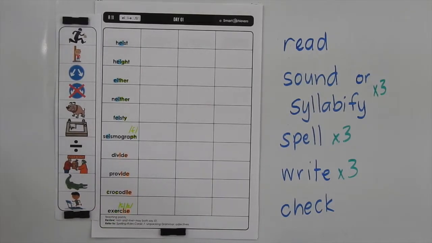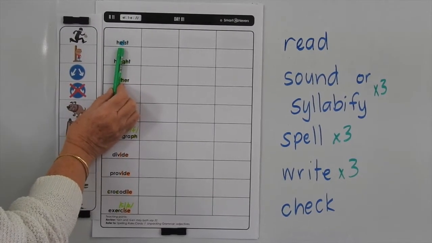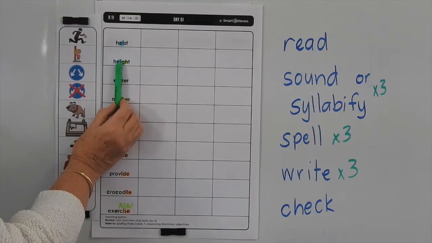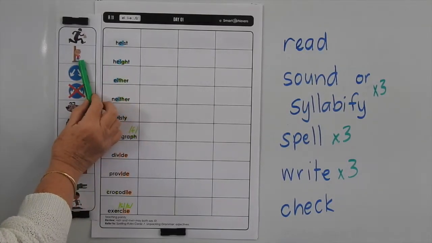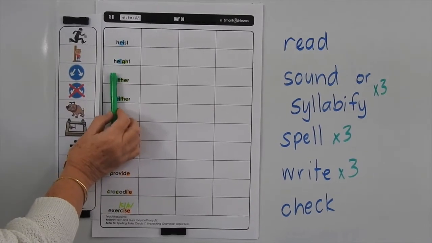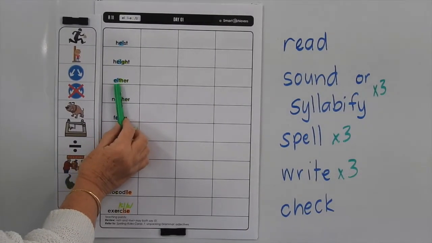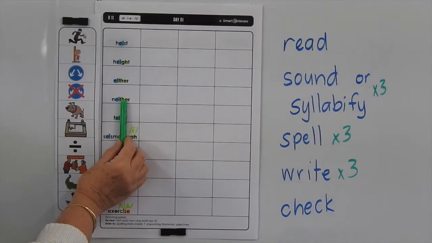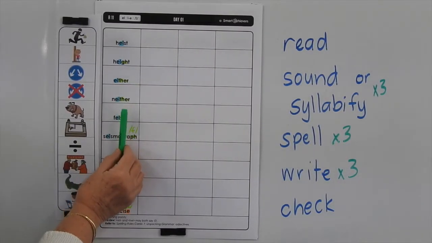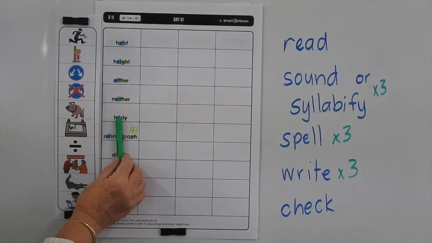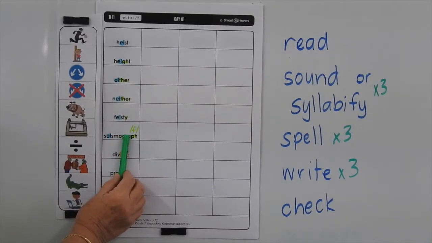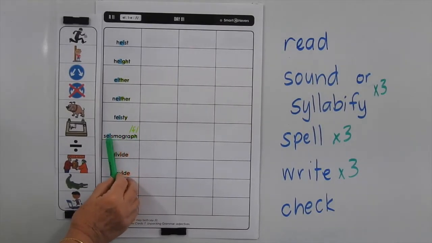Okay, what do these words mean? Well, heist means a robbery by force or with threat of force. Height is the measurement from the base to the top. Either is a choice between two options. Neither is when you don't want either option, either choice. Feisty means lively.